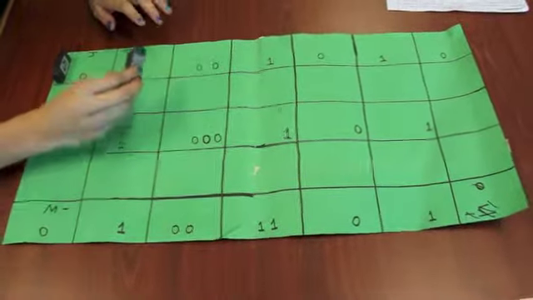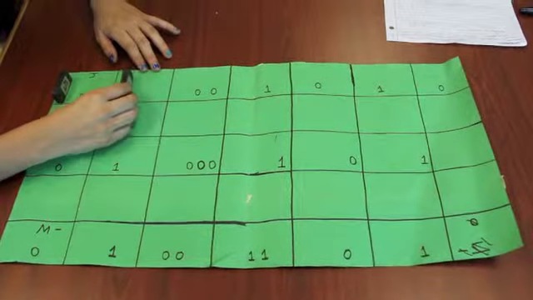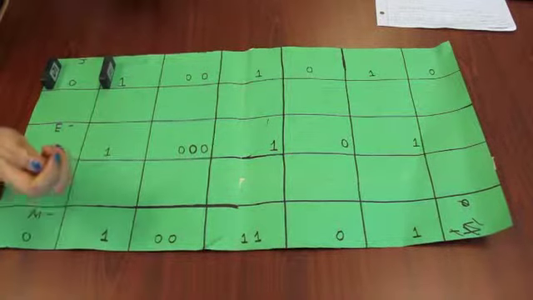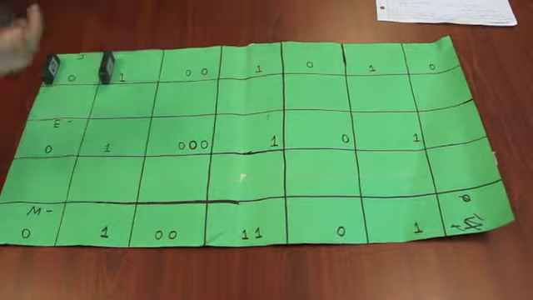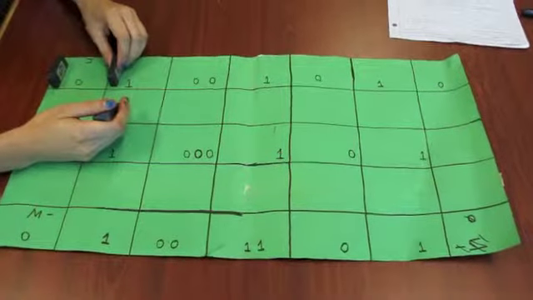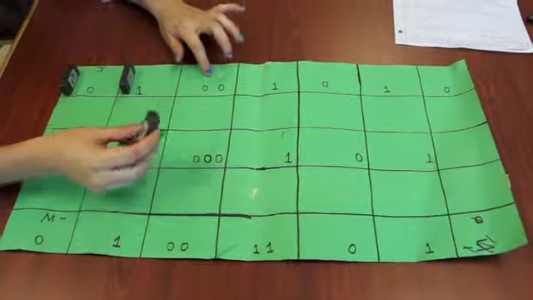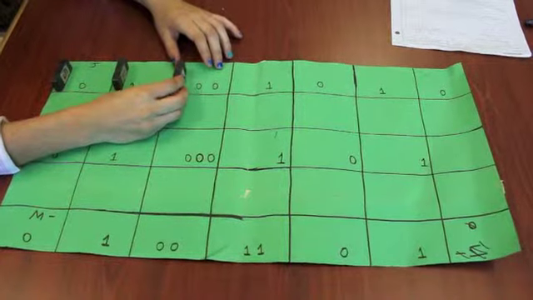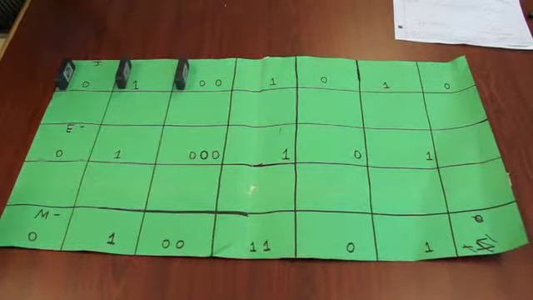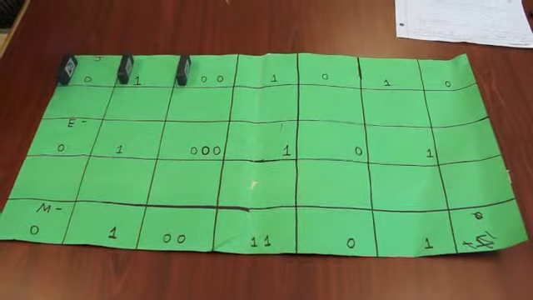To get a 1, N has to be facing the right side. So we place N facing the right side. We then have to get another 0, so N has to be facing the left side. And we must make sure that they are not attracting each other.